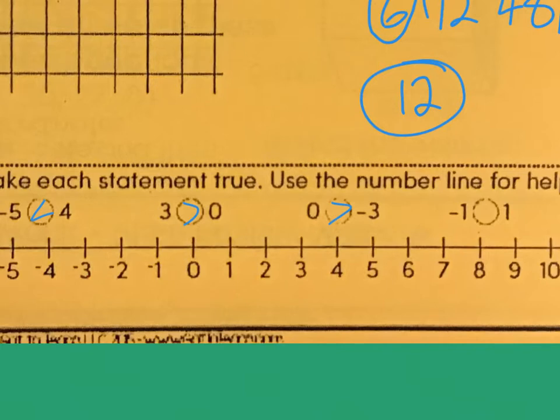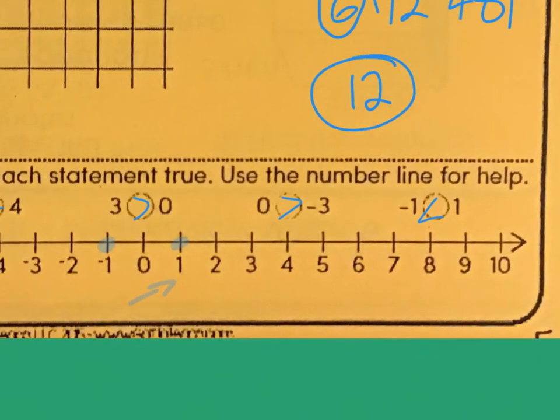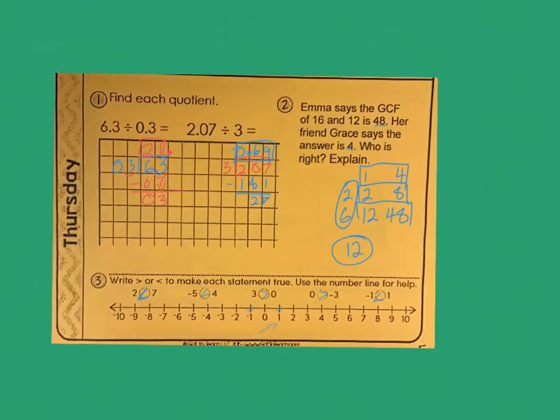This next one, we have -1 and 1. So let's look on the number line here. So we're comparing -1 to 1. So which one's bigger? Well, this one's bigger because it's more to the right. So we have 1 is greater than -1. And that is that. We're done with that one. All right, so there's your bell work for today. And let's move on to your review now.